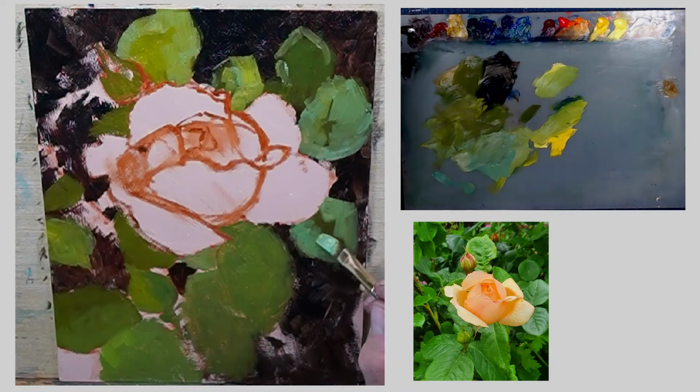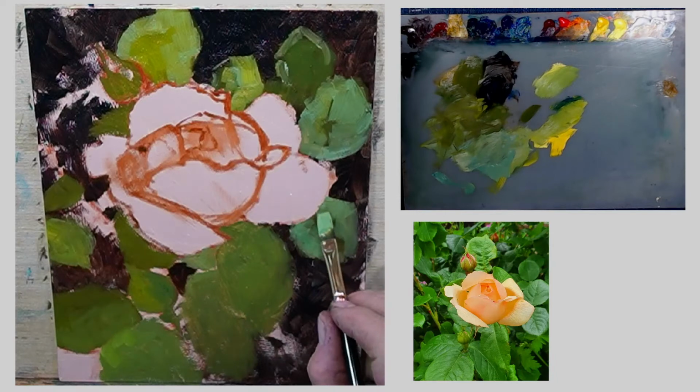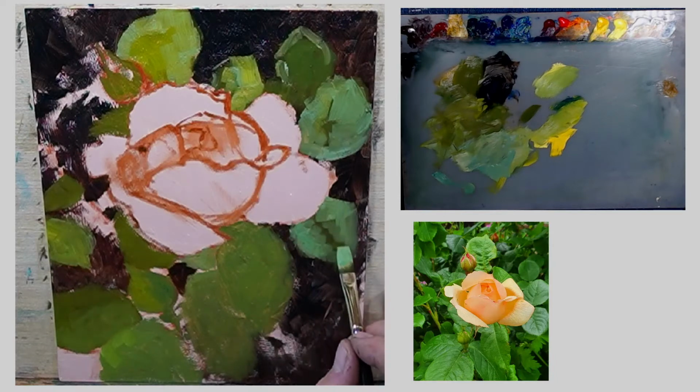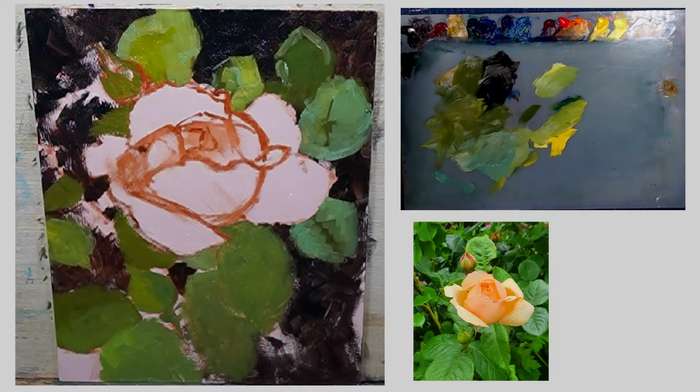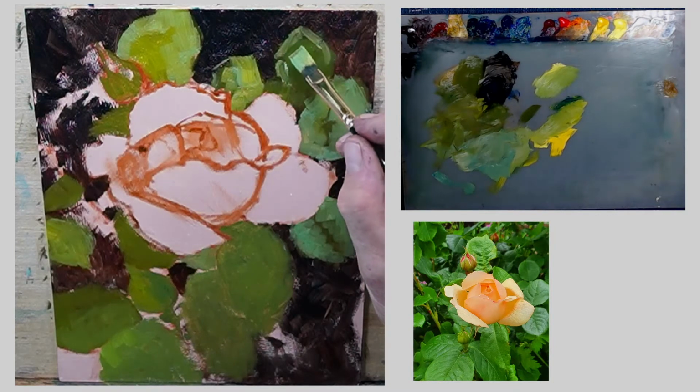I'm going to come in and just pop colour in like this and leave that central section to suggest the veining somehow, and we will come back and maybe refine that further on. I've done a very similar thing here. Here it's not so obvious.